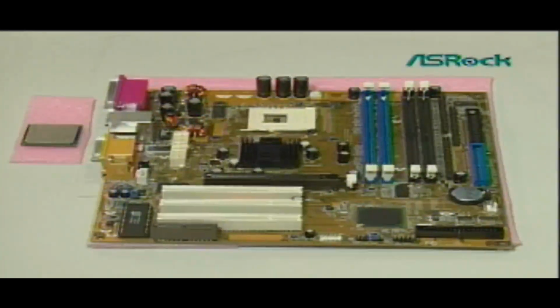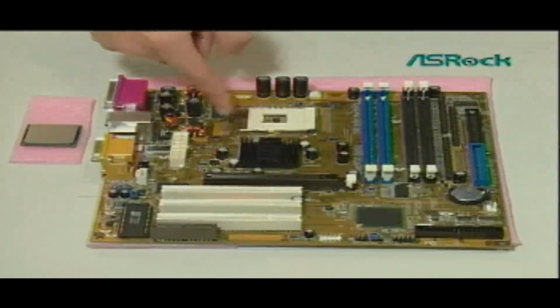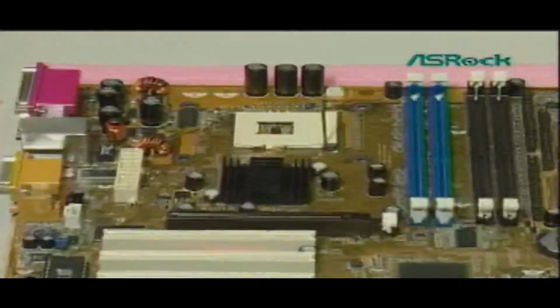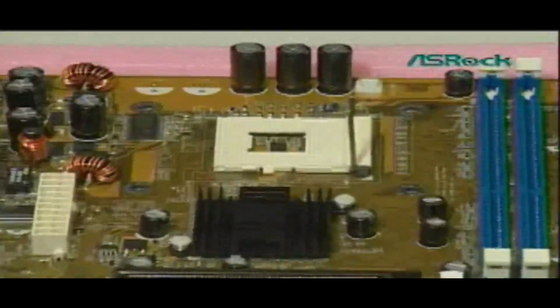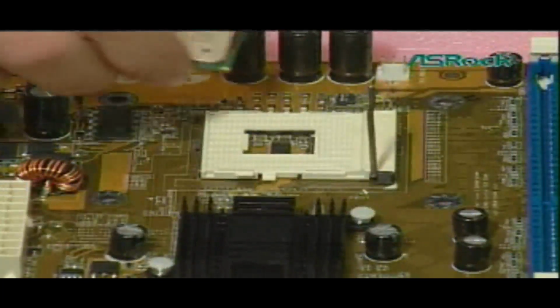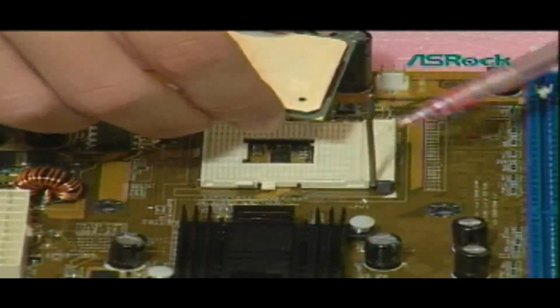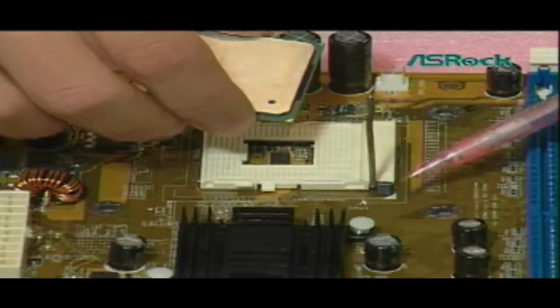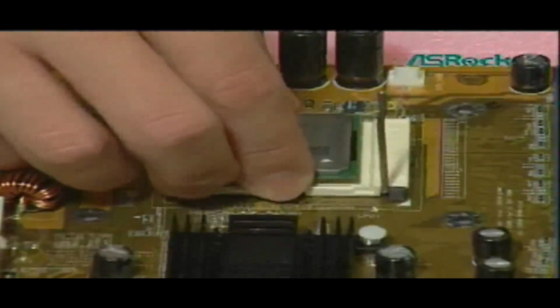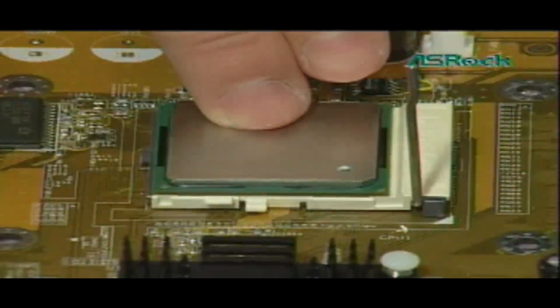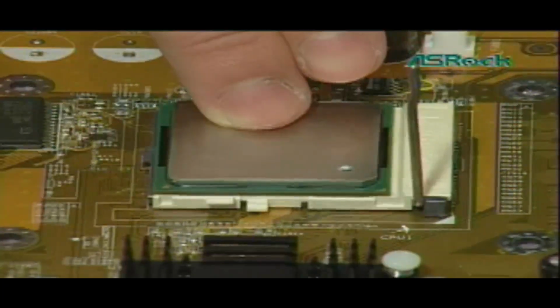Step 1. Unlock the socket by lifting the lever up. Step 2. Position the CPU directly above the socket, such that its marked corner matches the base of the socket lever. Step 3. Carefully insert the CPU into the socket until it fits in place. Step 4.